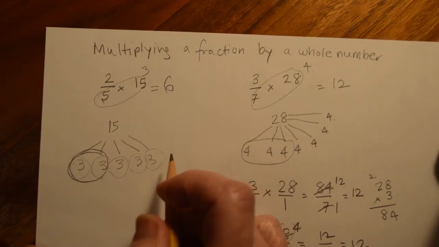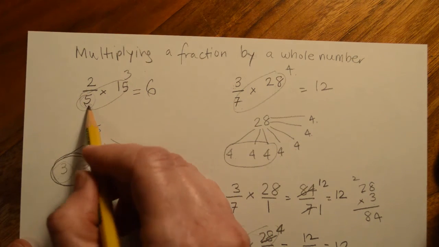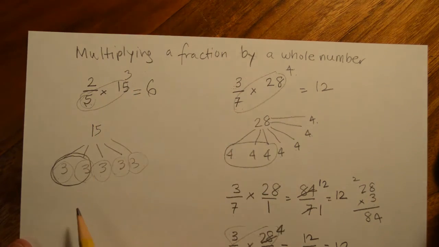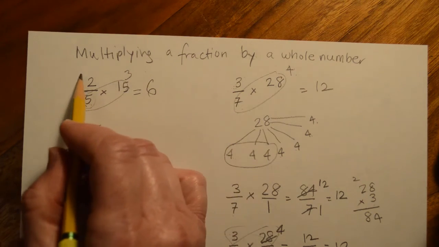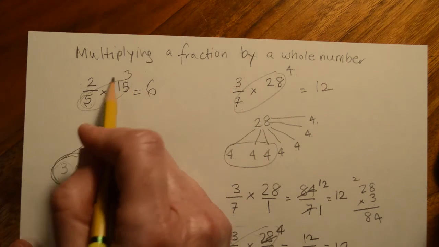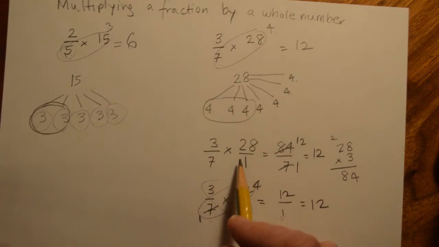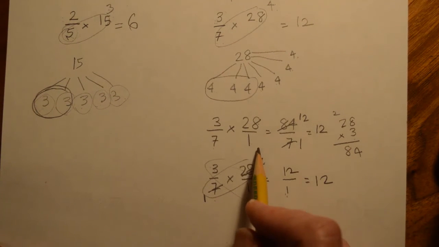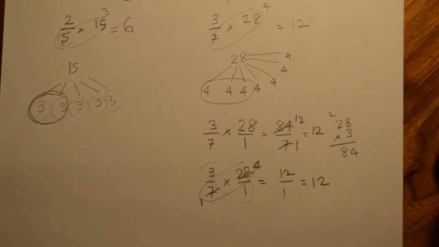Right, so again, our old way was to ask how many of this, how many fifths, or what are the fifths of 15. Once we decide that, again, we do that by division, then we just go straight across multiplying, because now we want 2 of those groups, so 2 groups of 3. Here we got 3 groups of 4. But our new way is to just treat 28 as not a whole number, but as a fraction with a denominator of 1.